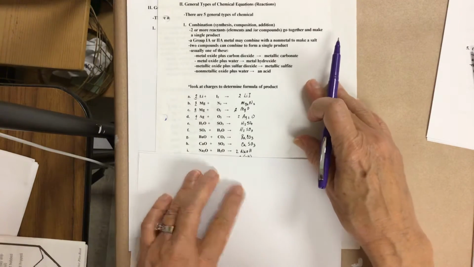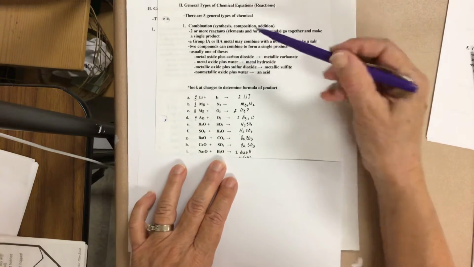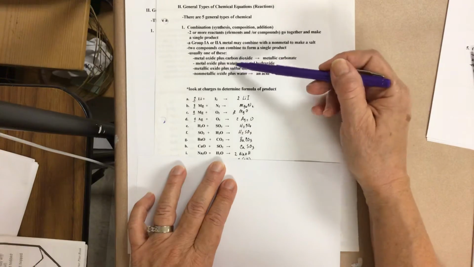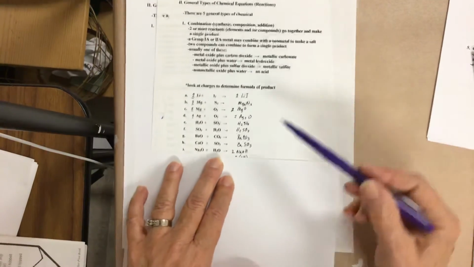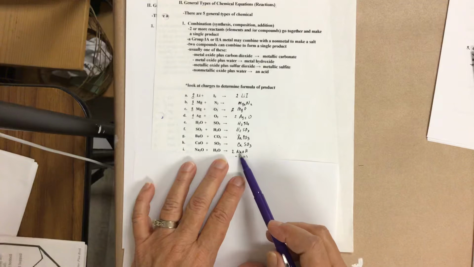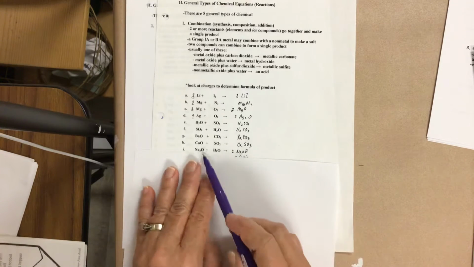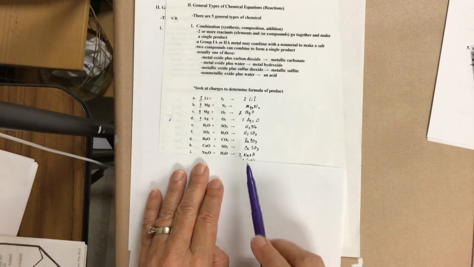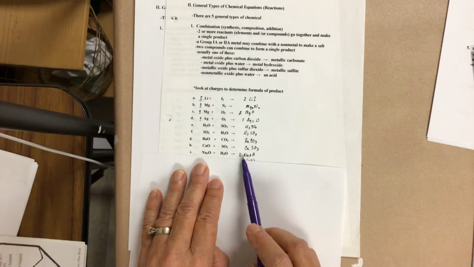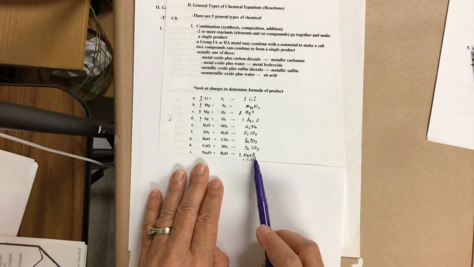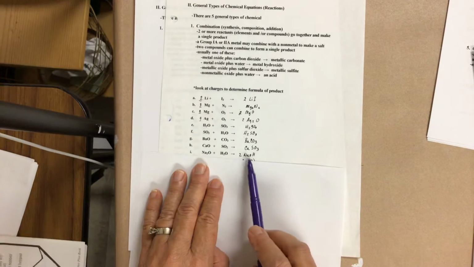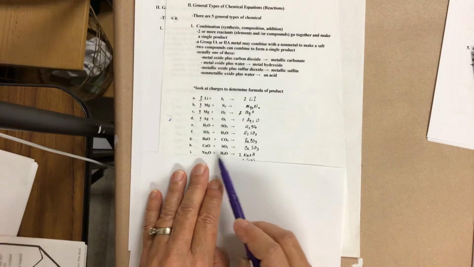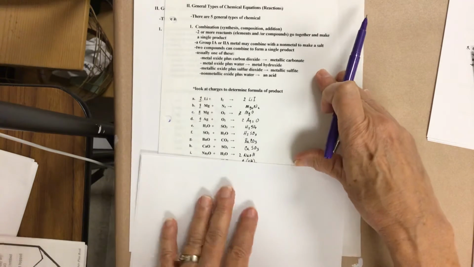Okay, next up, you have a metal oxide and water. So it tells you right here, metal oxides plus water make metal hydroxide. So your metal hydroxide would be NaOH. You have 2 Nas here, so you put a 2 here. You have 2 hydrogens. When you put a coefficient of 2, that gives you 2 hydrogens. You have 2 oxygens on the product side. You have 2 oxygens on the reactant.